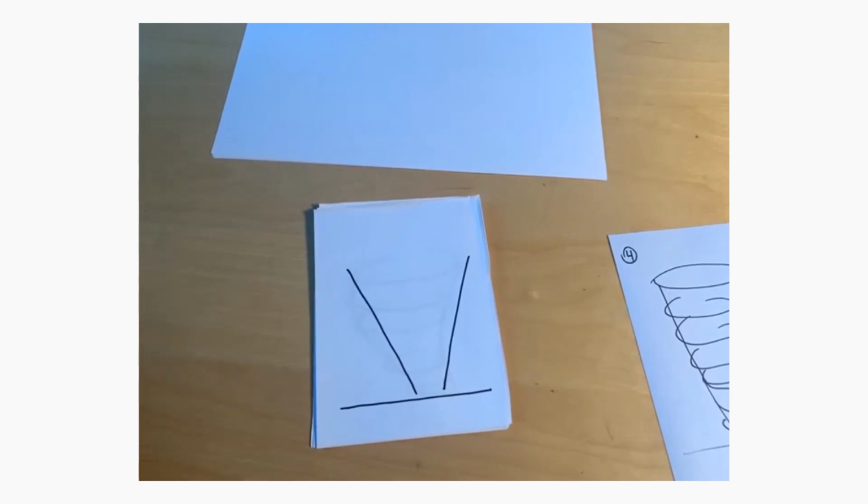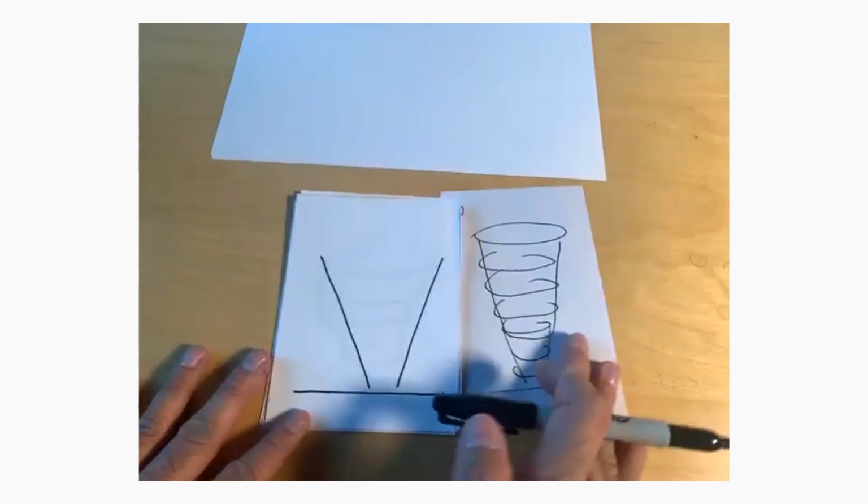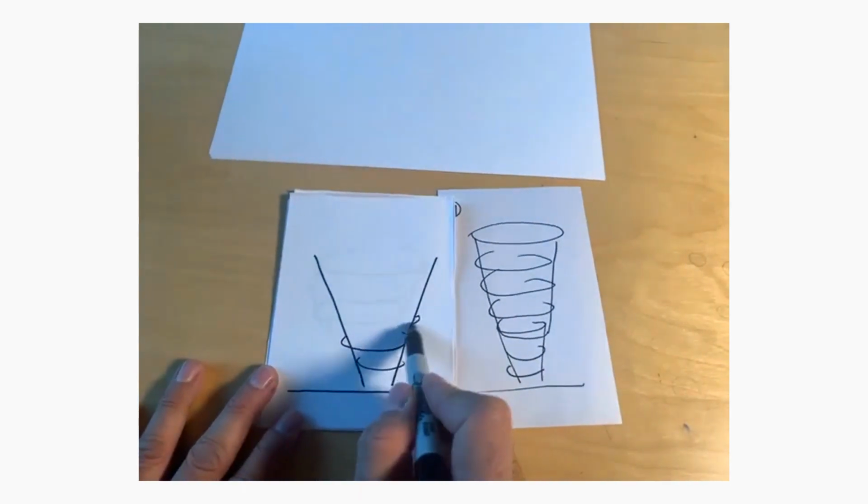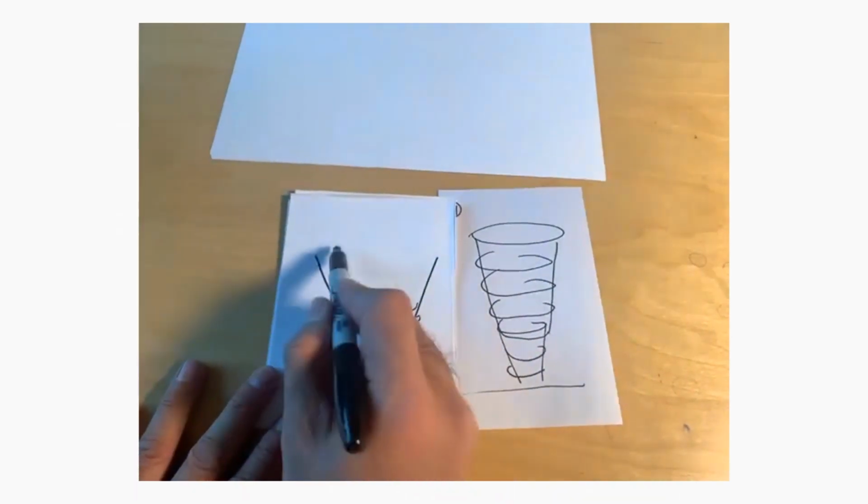Okay. And then after that, you just draw some curving lines around it. At the top, you want to make a circle.